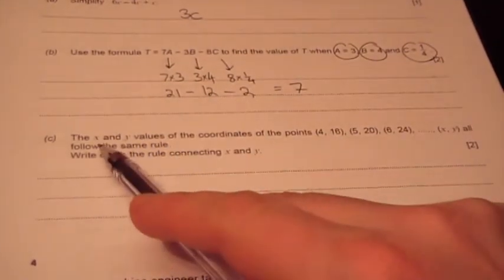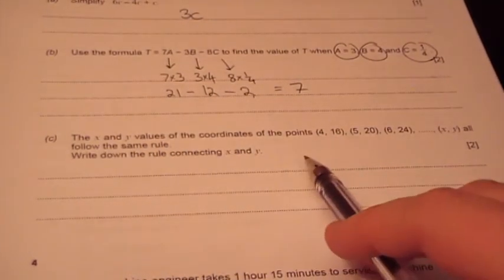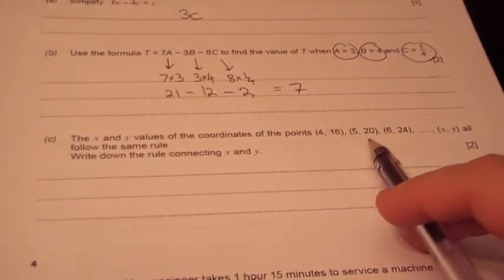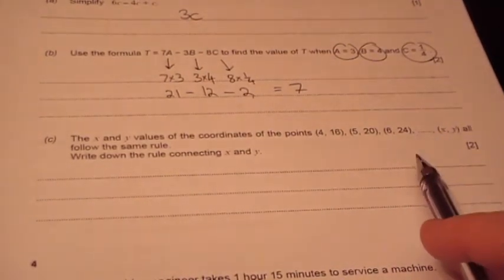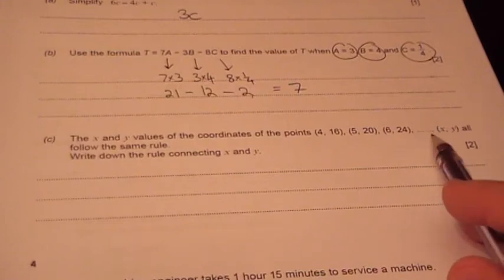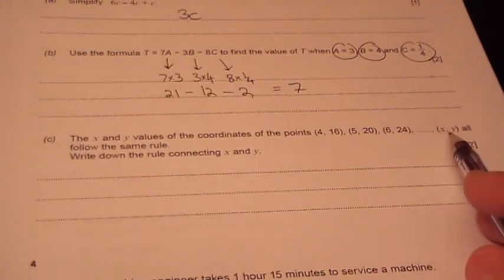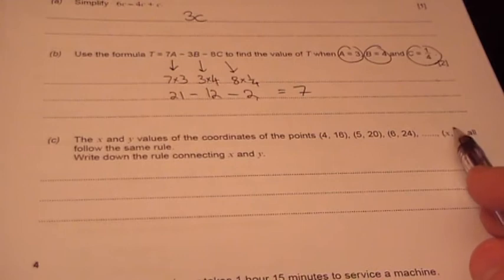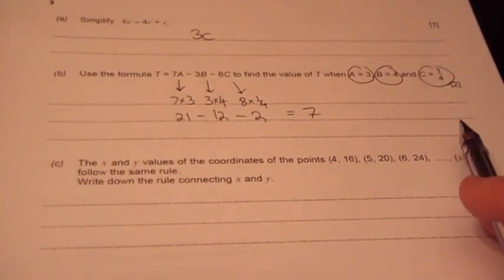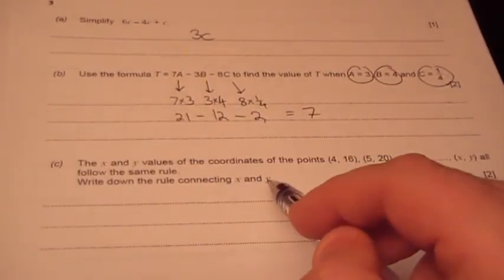Part C. The x and y values of the coordinates of the points 4, 16, 5, 20, 6, 24, and then the ellipsis here shows that this is continuing to x, y, all follow the same rule. Write down the rule connecting x and y.